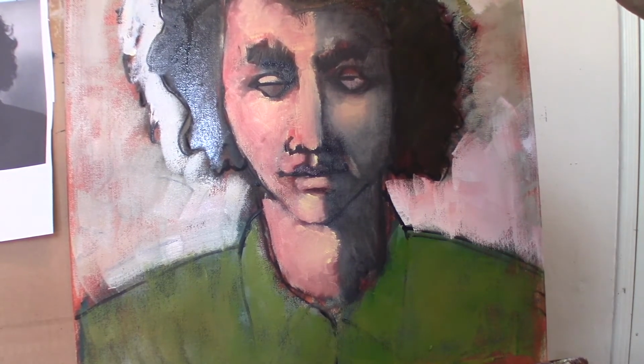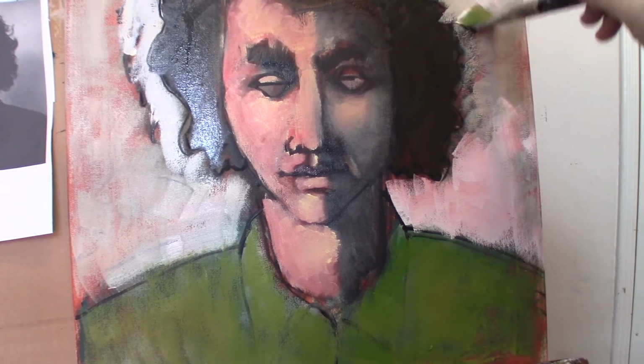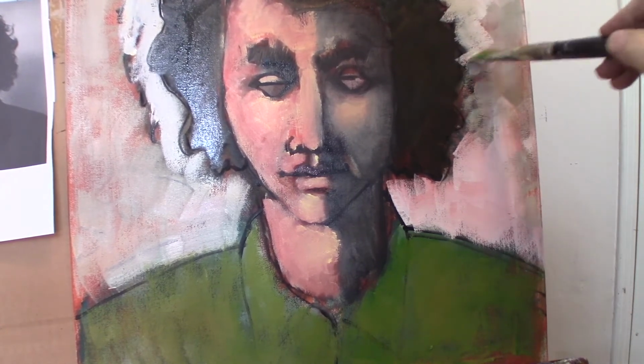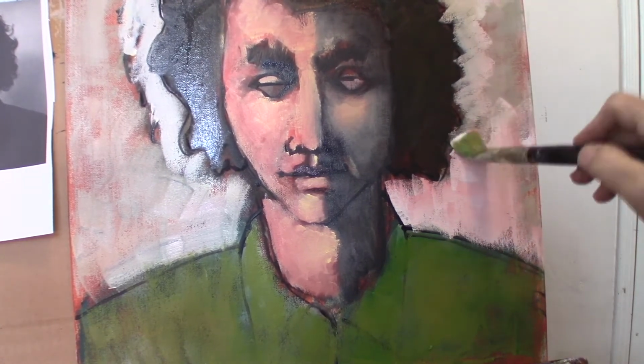See, now here I can start going in with the brush and maybe get the effect of, not curls exactly, but something resembling that. Little pieces of hair sticking out.